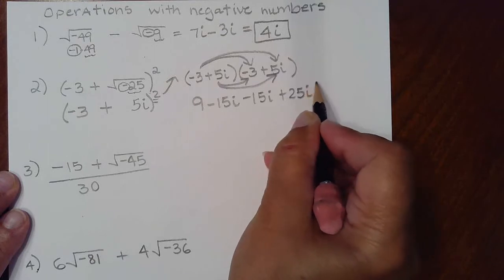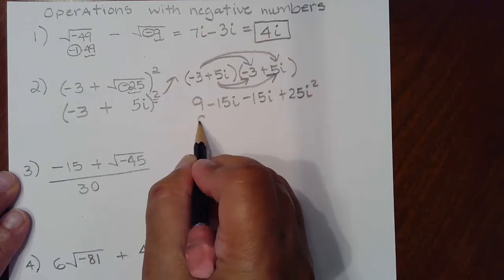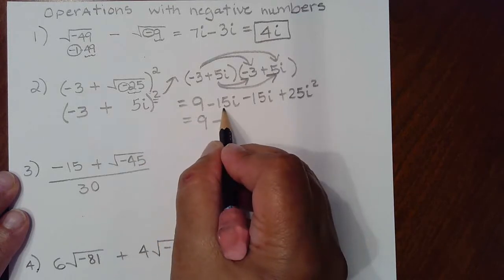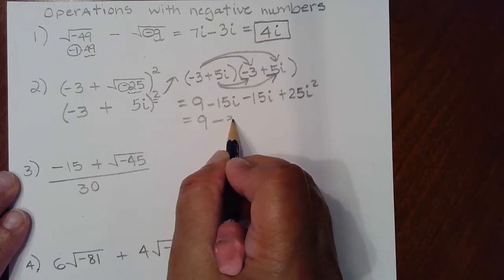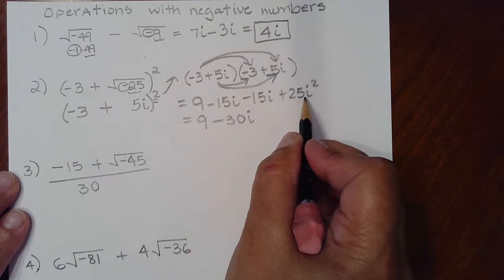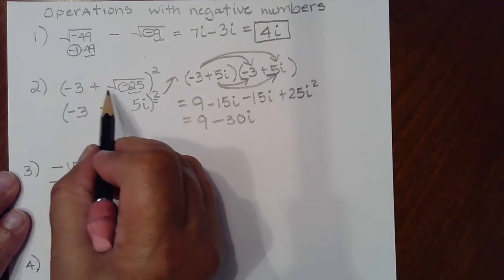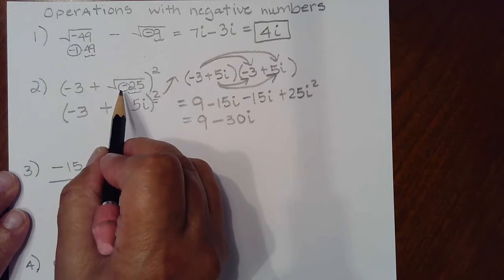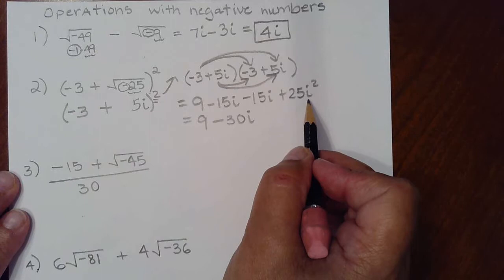And then continuing with that, we can clean this up. Putting this negative 15I together with this gives you negative 30I. And then this has a definition, just like the square root of negative 1 is defined as I, the imaginary number I squared is defined as the real number, not imaginary, the real number, negative 1.